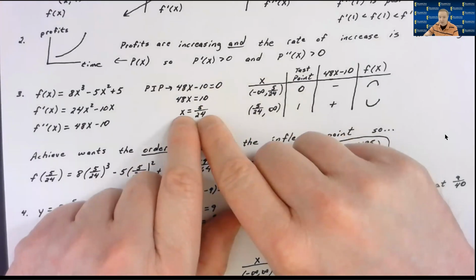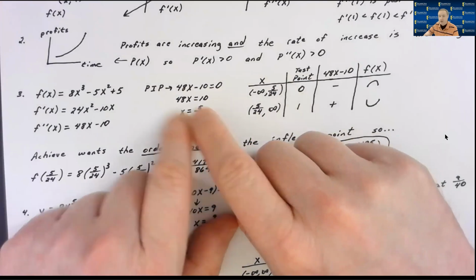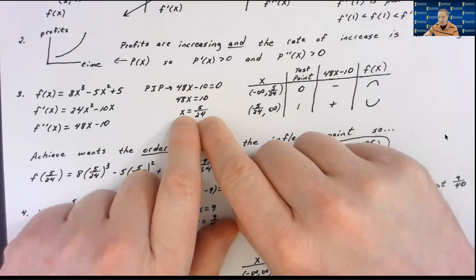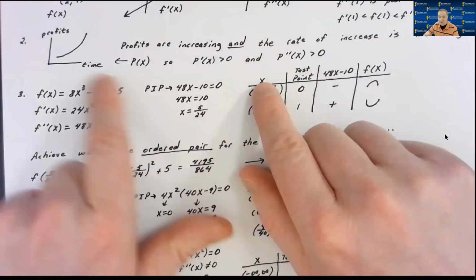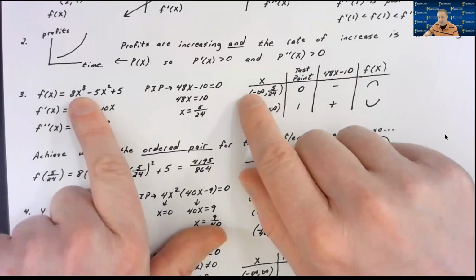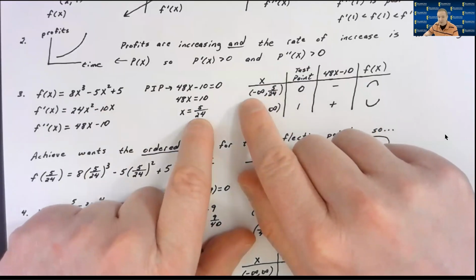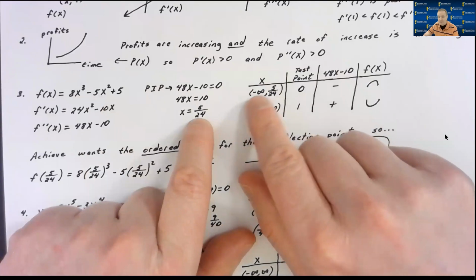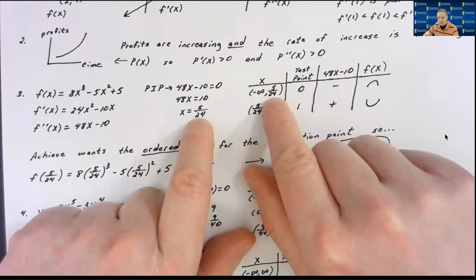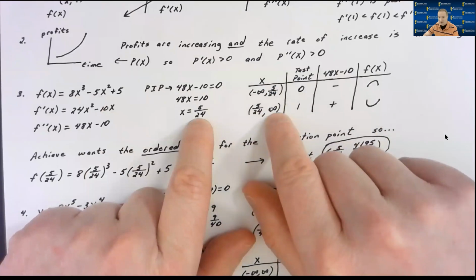And then x is going to equal 10 over 48, which reduces down to 5/24. So then my second derivative test tells me that I need to break up the domain of the original polynomial, which is negative infinity to infinity, with this possible inflection point at 5/24. So I go from negative infinity up to that possible inflection point, and then from that possible inflection point to infinity.